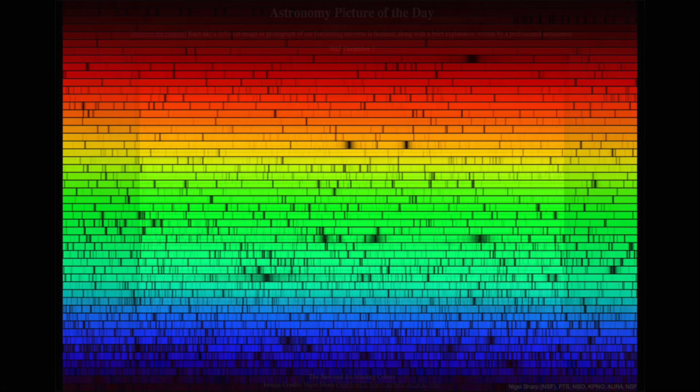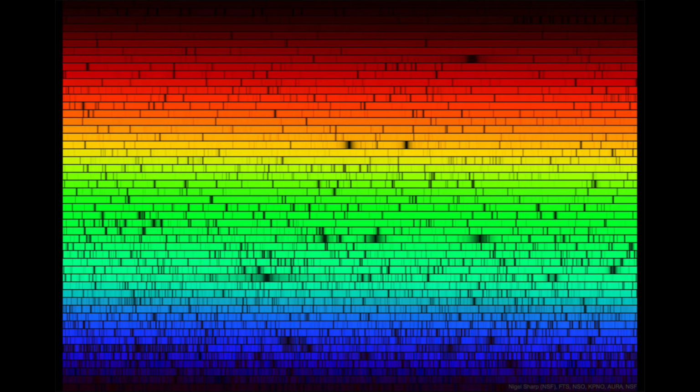Now, a spectrum is made when you take light from an object and put it through a prism or similar device, and that splits it up into the component colors of the rainbow. So we see everything from the very deep reds up here in the upper left to the deep bluish purple down in the lower right. And that shows all the different wavelengths of the light that are present in the sun just spread out.